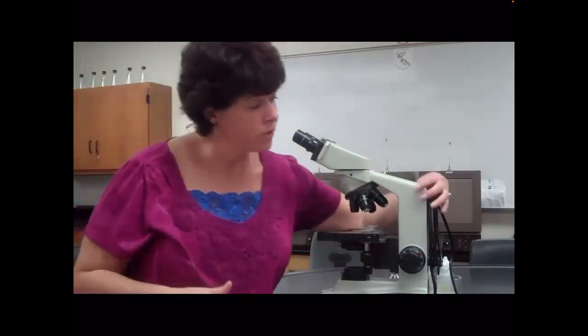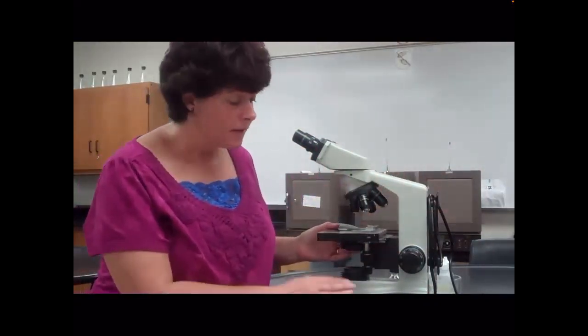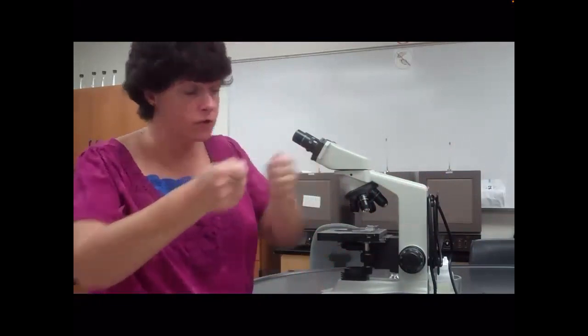You're going to put the cover on it, and remember when you take it back to the microscope cabinet, you carry with both hands. One hand will be holding the arm, the other hand will be underneath the base. Keep in mind the base gets really hot because of the light. So when you put your hand under there, it's going to be hot, but you still have to hold the microscope, okay?